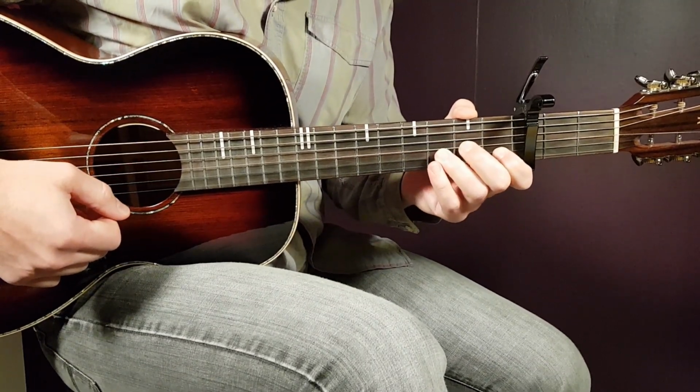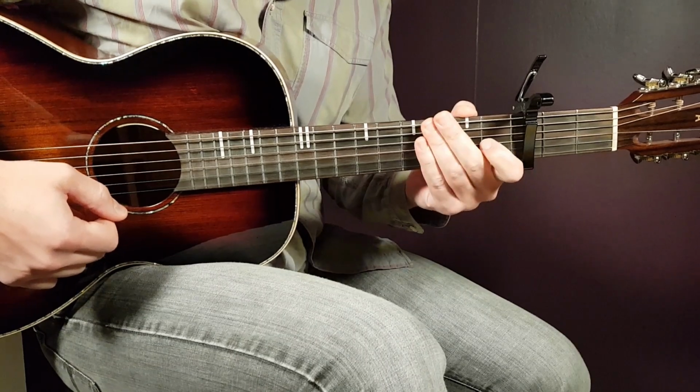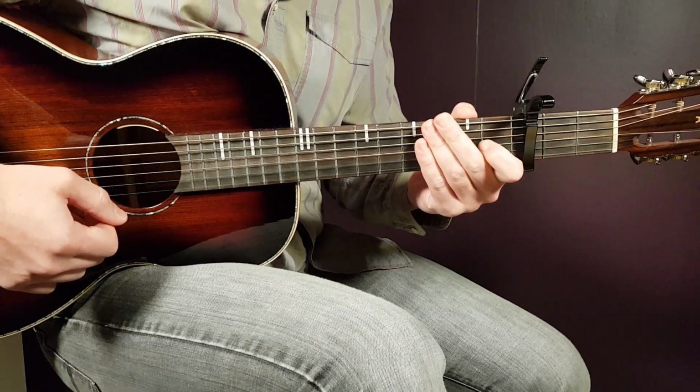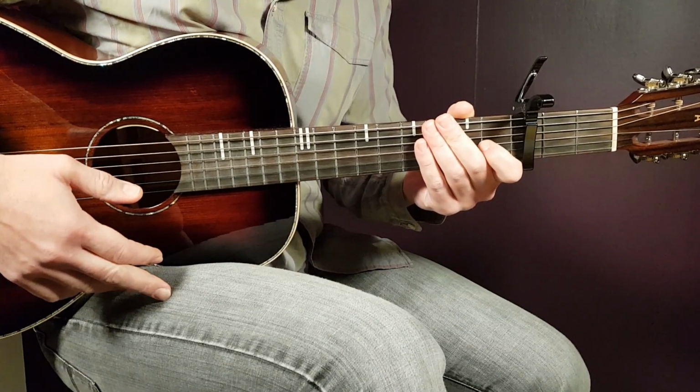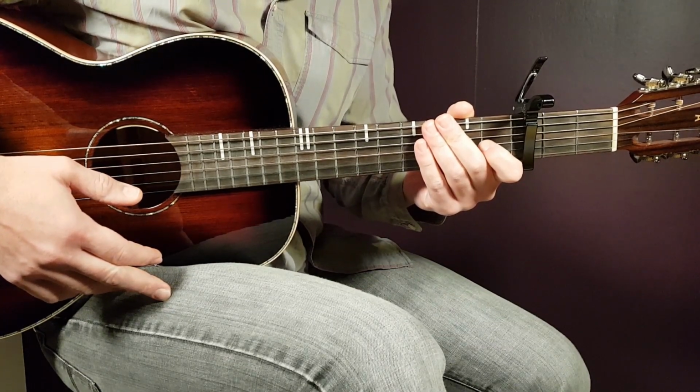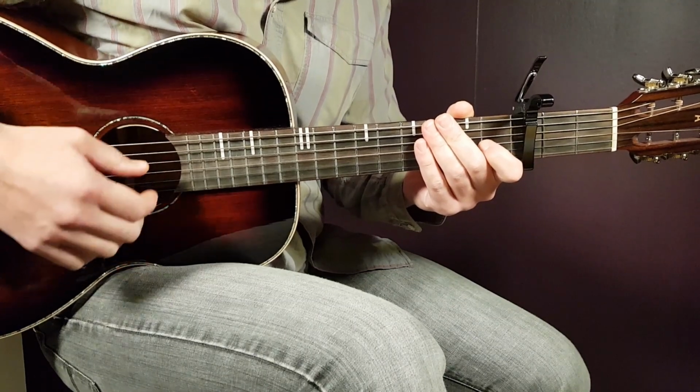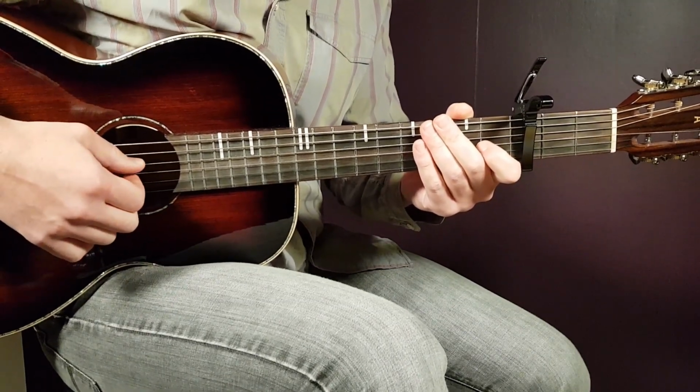Clinton Kane here with a song called Disappear. And you think, why on a guitar? Yeah, it's a little bit different, but if you love Clinton Kane, if you're a fan of him, and you also love guitar playing, then this is a perfect match here. A little bit different, but anyway, we'll learn the song.